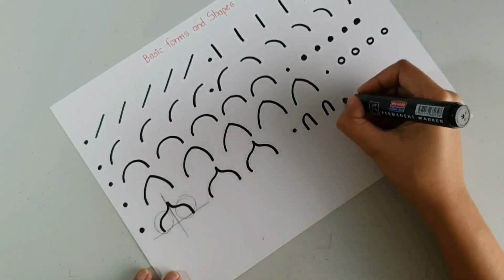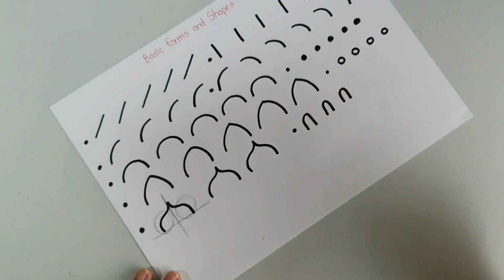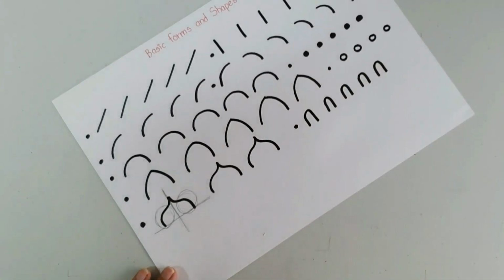The next shape is an inverted U. You can use this shape as a filler or as an independent design.